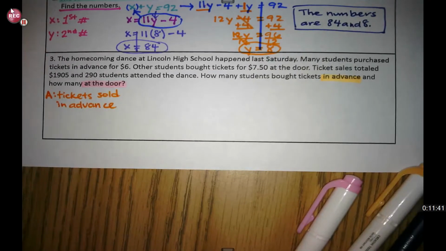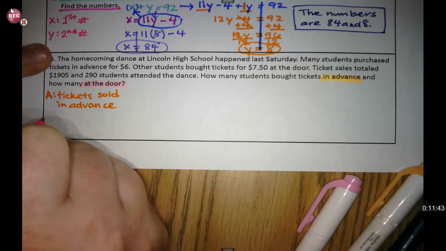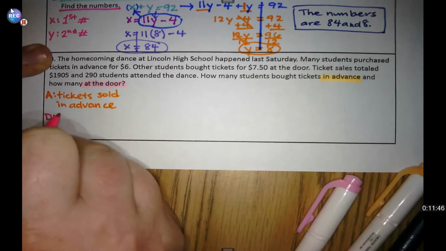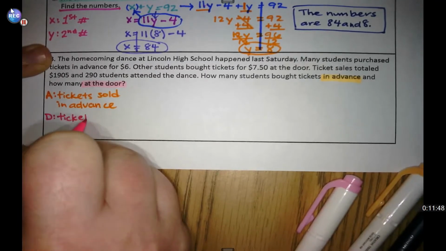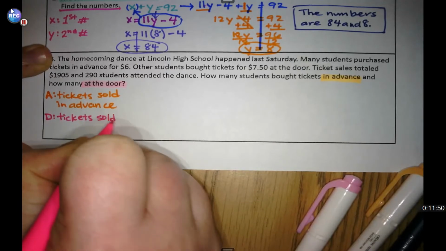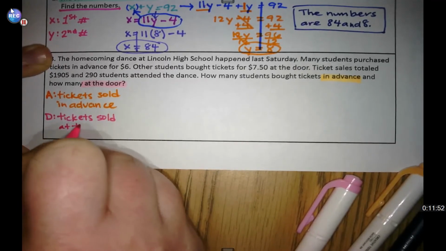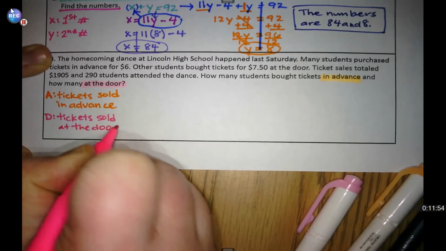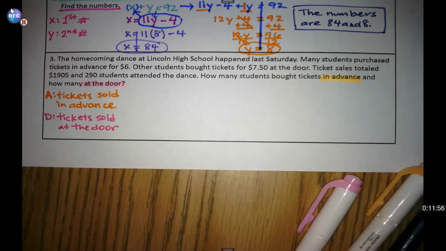And I'm going to call the ones at the door capital D, is tickets sold at the door. Okay, so I'm trying to figure out how many were sold at each location.